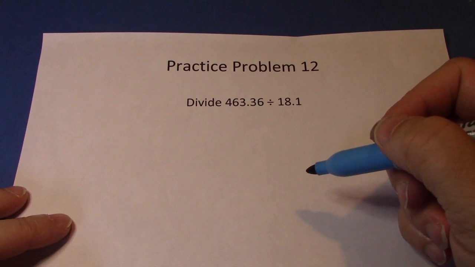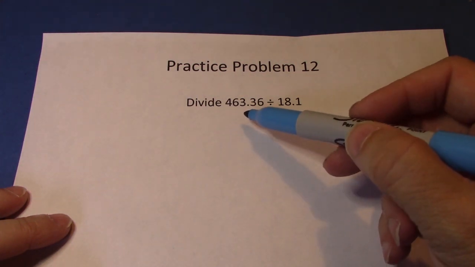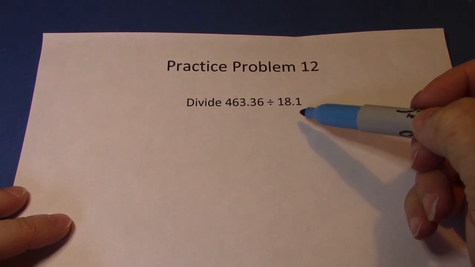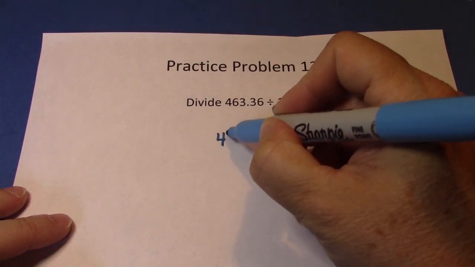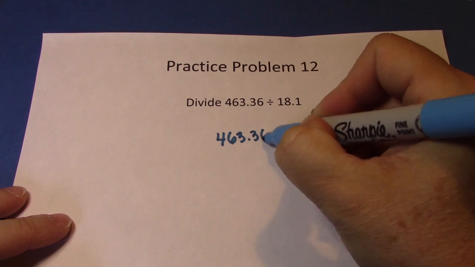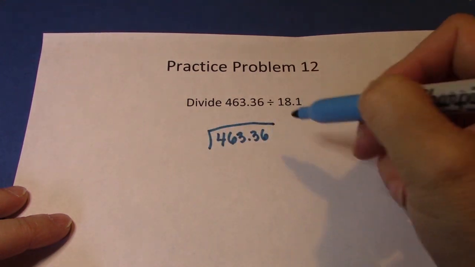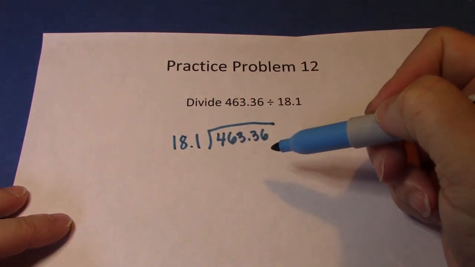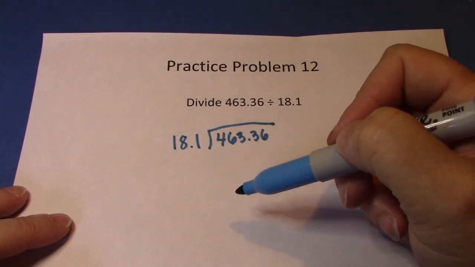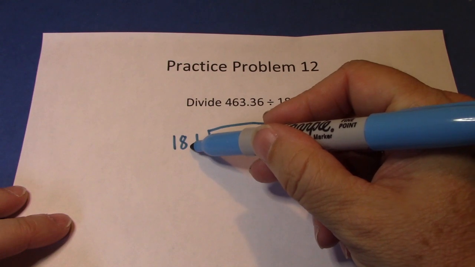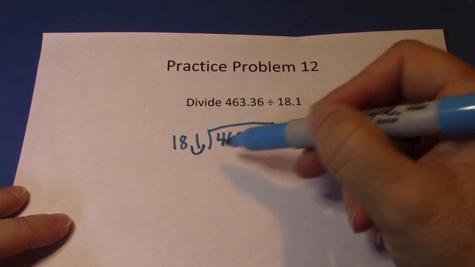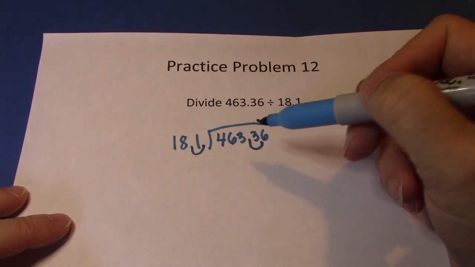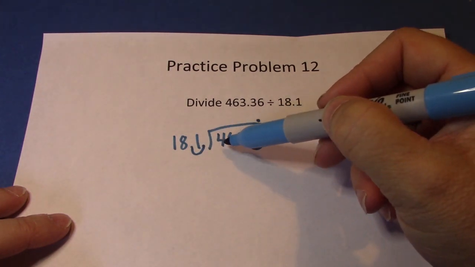Problem 12 is division. We're going to divide 463 and 36 hundredths by 18 and 1/10. So the 463 and 36 hundredths goes inside the division sign, and 18.1, that's what we're dividing by, goes by the division sign. We have to move this decimal over 1 here. If we do it to that one, we have to do it to this one, and then we go straight up. All right, 181 doesn't go into 4.